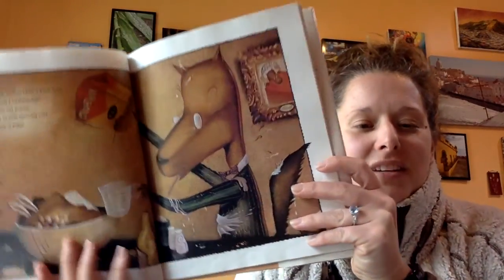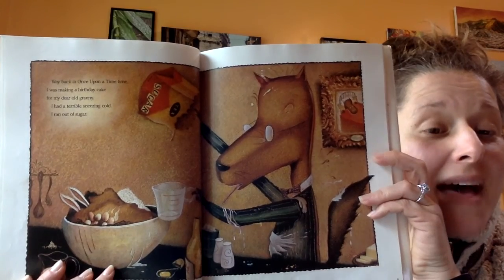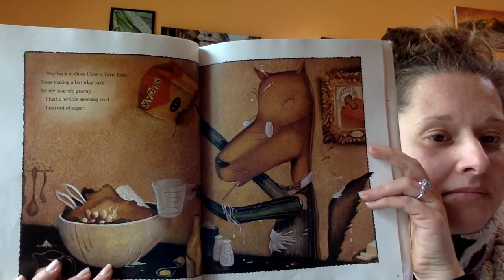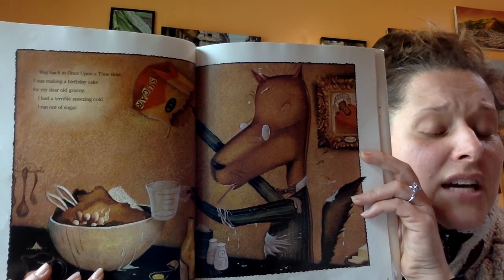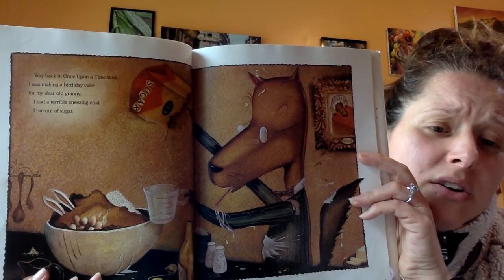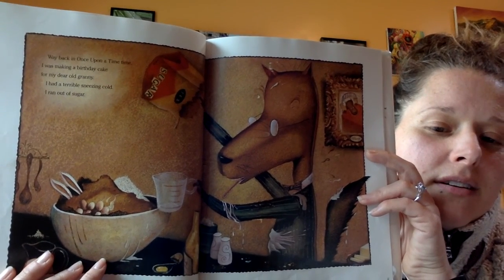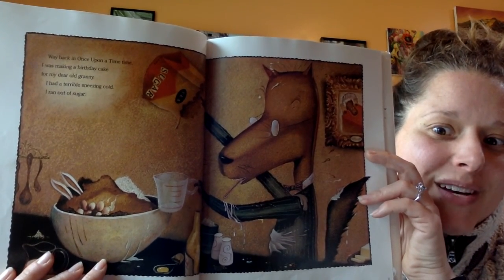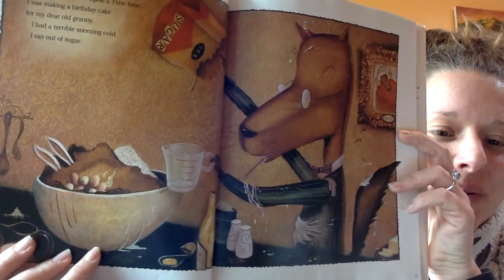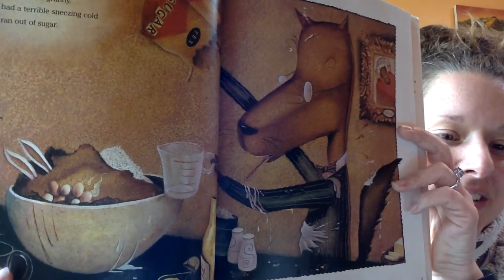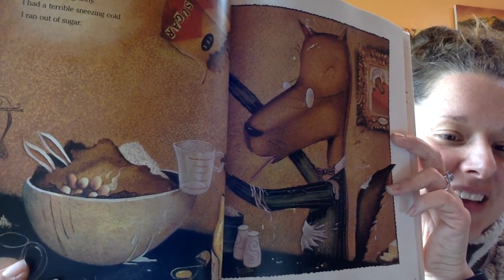I have to move this close enough so we can both see. Way back in Once Upon a Time, I was making a birthday cake for my dear old granny. I had a terrible sneezing cold. I ran out of sugar. Now this illustrator is very sneaky. I don't know if you notice anything about that bowl. What kind of birthday cake might he be making?